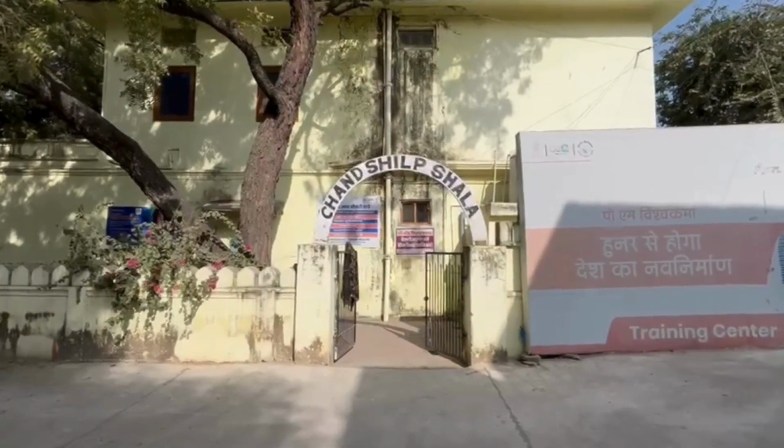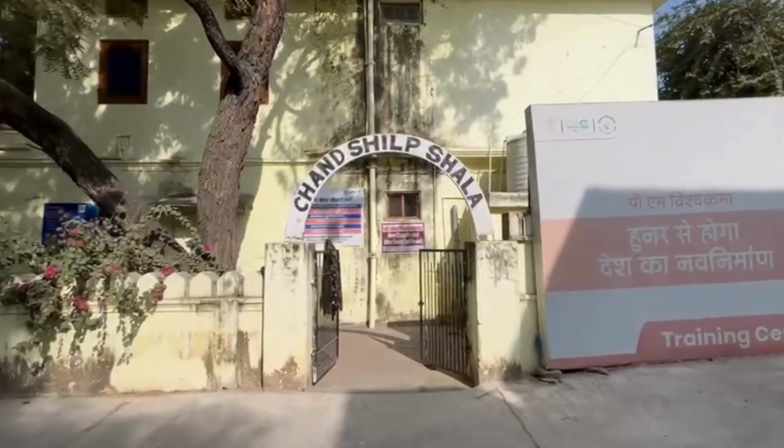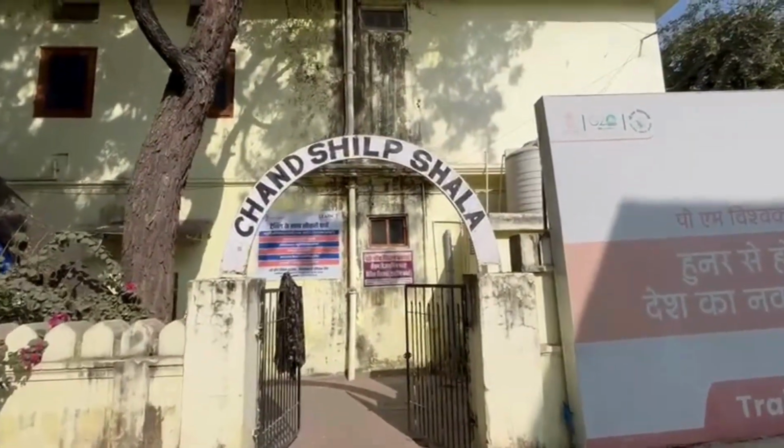So today we are visiting Chand Shilp Shala center. So this is the main entrance to the center.